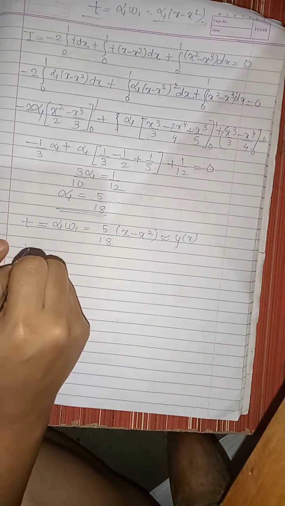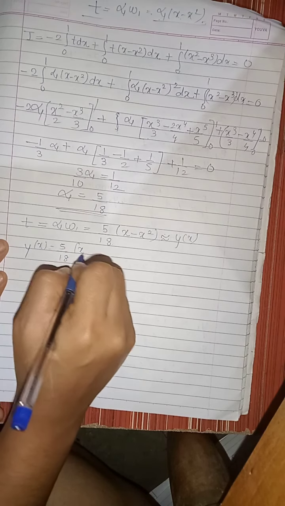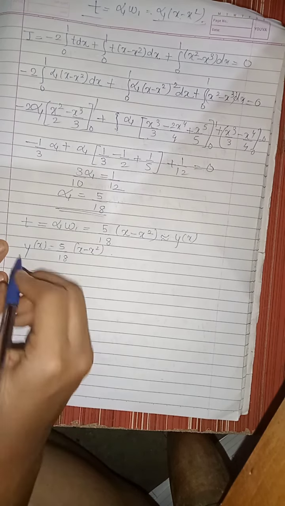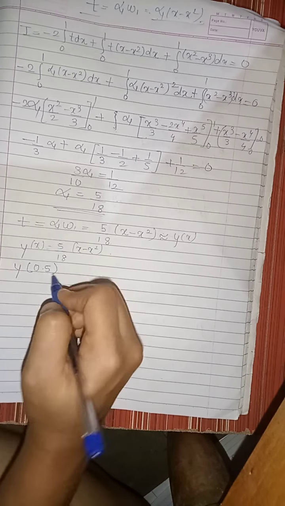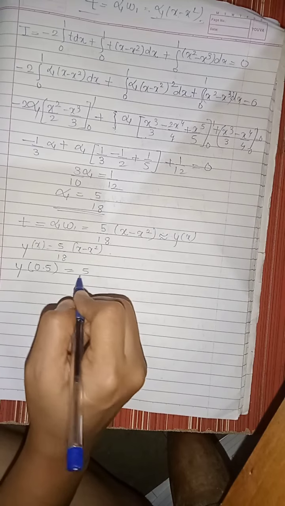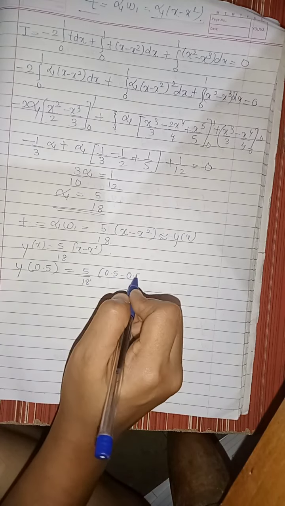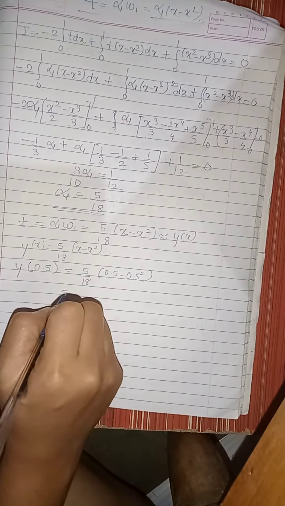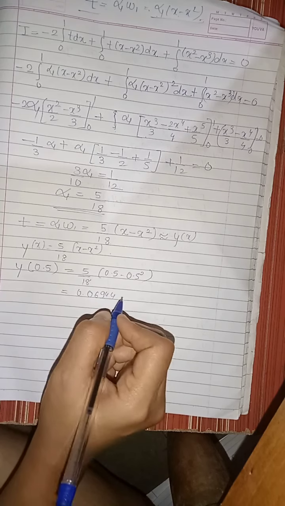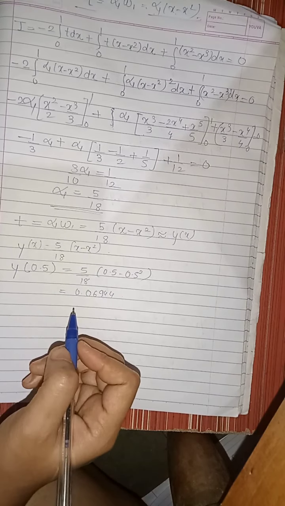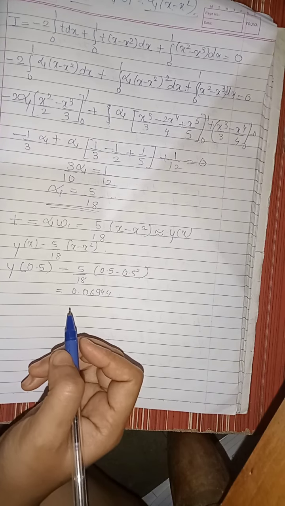So y of x equals 5 upon 18 into x minus x square, and thus y of 0.5, which we need to calculate, will be calculated as 5 upon 18 into 0.5 minus 0.5 whole square, and the value is 0.06944.